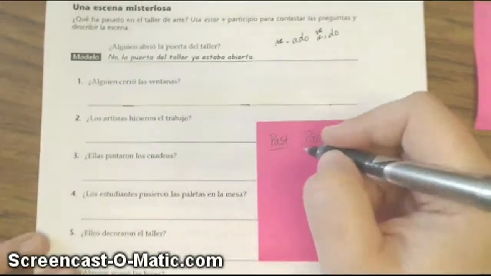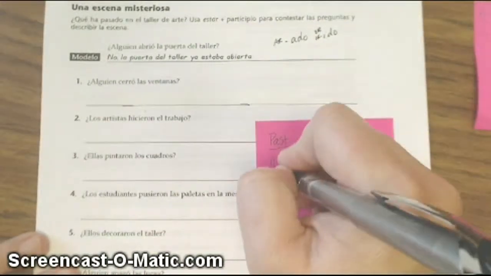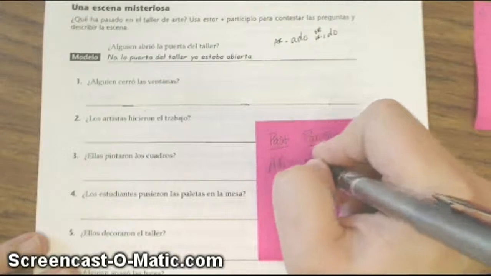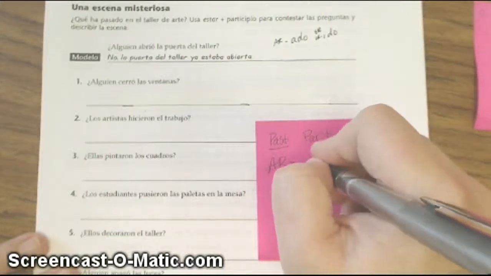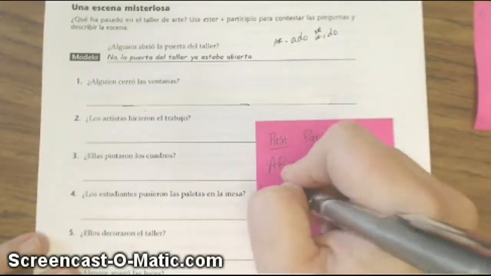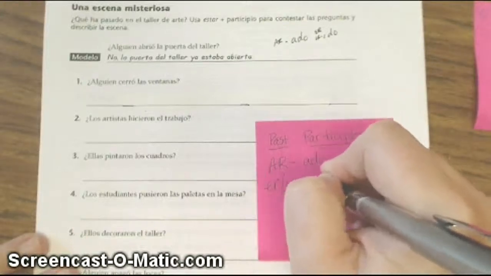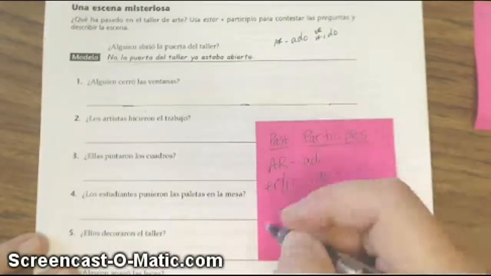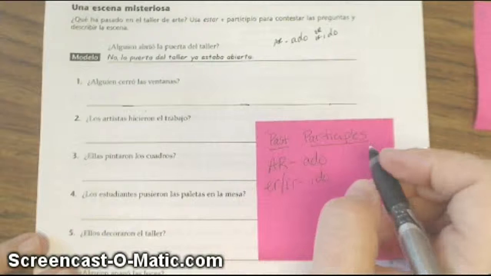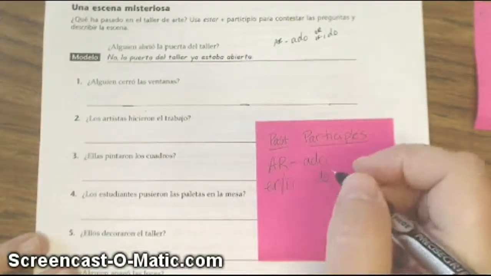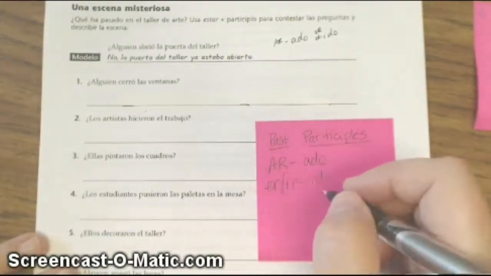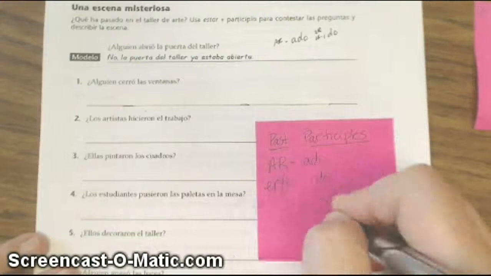So past participles, like I just said, AR, you're going to get to the stem or the root of the verb, and you're going to add ado to the end. And then ER-IR, you're going to add ido. And of course, there are the irregulars, and apparently there are 8 toes and 2 hoes. I said that wrong.